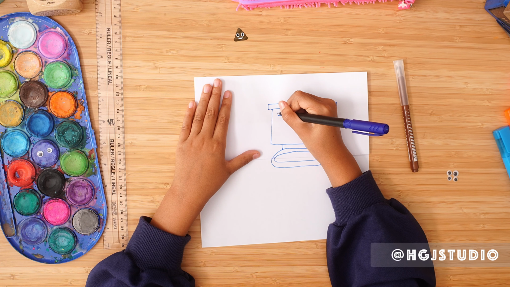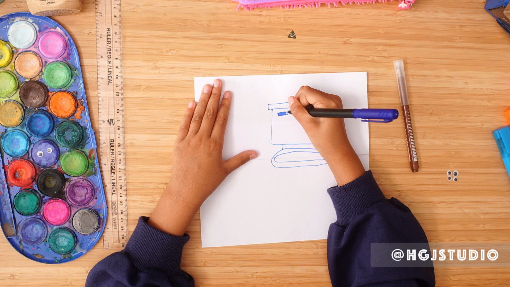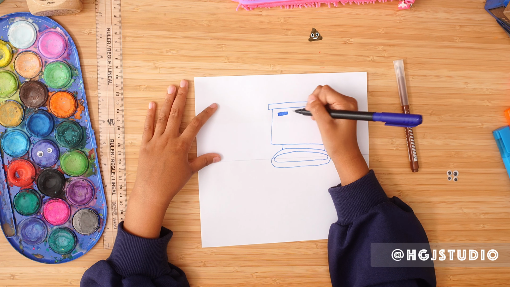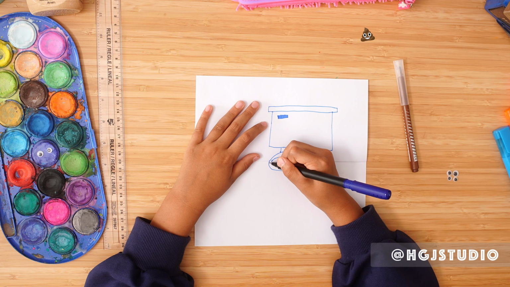Then draw a little rectangle here and then color it in. Then draw this so that it can be standing.